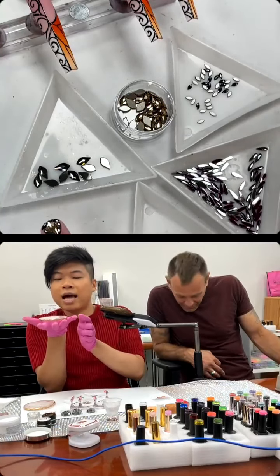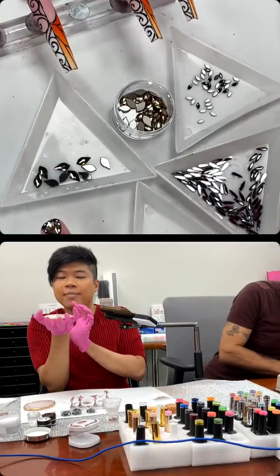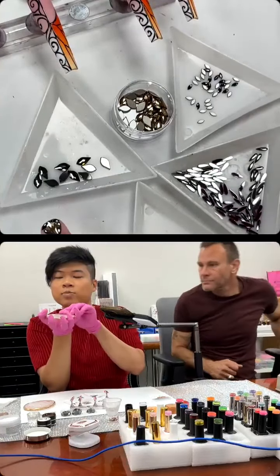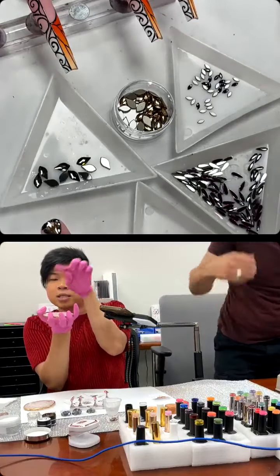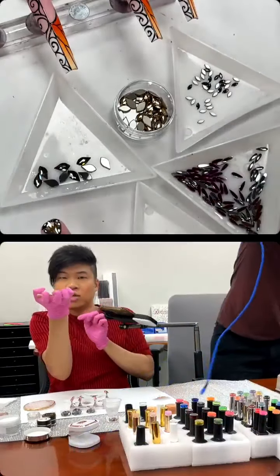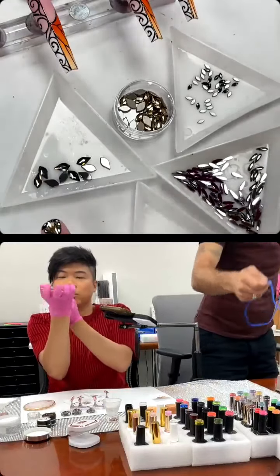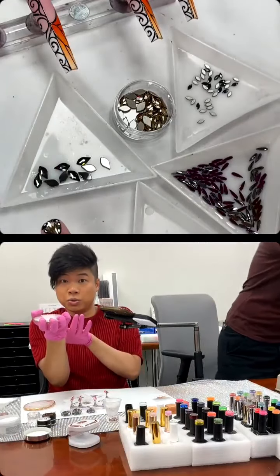And if you have a decent amount, then it's going to overlap on the edge like this, so it helps secure the stone. And then you apply more gel on the edge. What it does is it grabs the stone like this, so you couldn't remove it. That's what gel does, right?